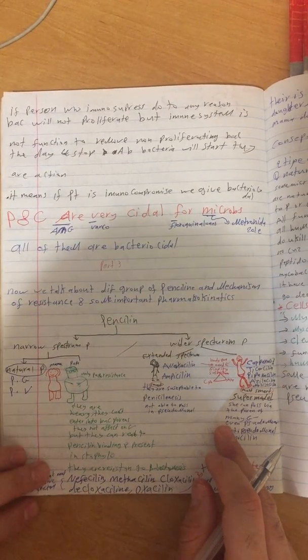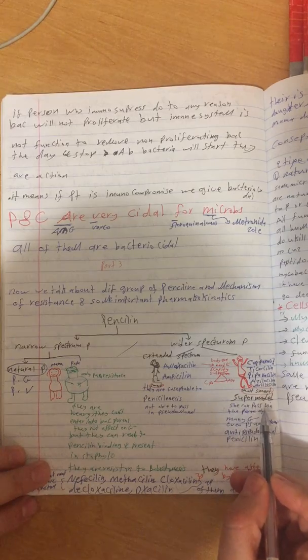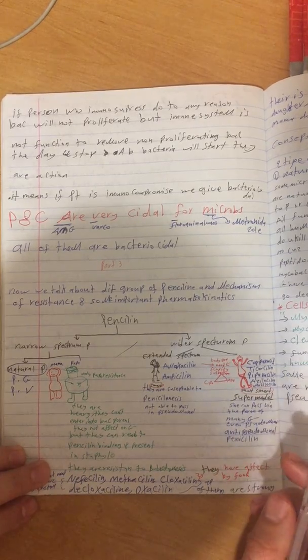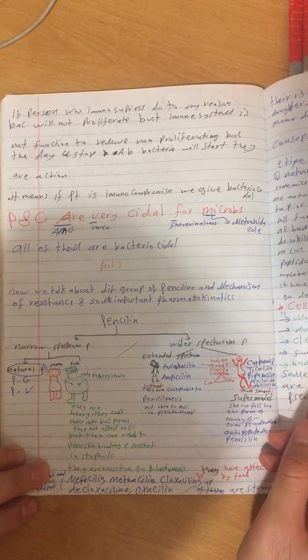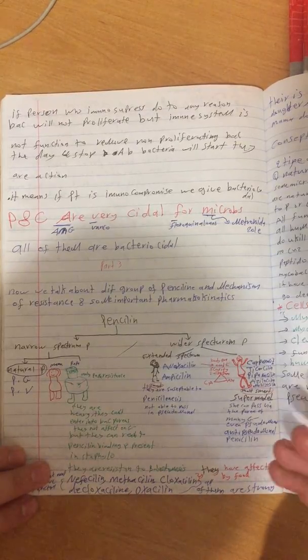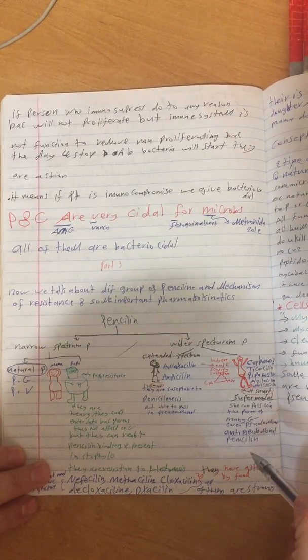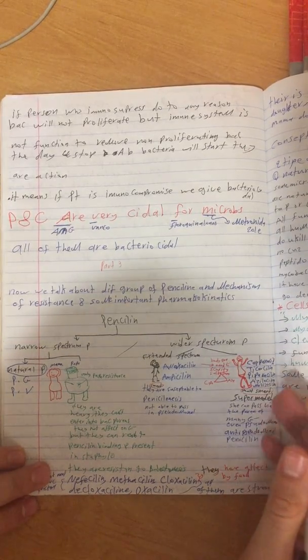But the other drugs, we call supermodel smart penicillin. They are very smart. They can cross via the porin of many gram negative bacteria, and even in Pseudomonas, so we can say this drug is called anti-pseudomonal penicillin.